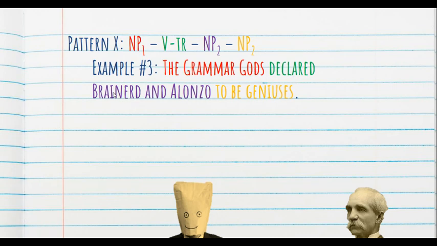We're declaring both Brainerd and Alonzo to be geniuses. I'm using geniuses to rename those two. So I'm going to have to split that direct object, but I only have one noun after it. So it's going to look a little weird to you. Let me show you what it looks like here.